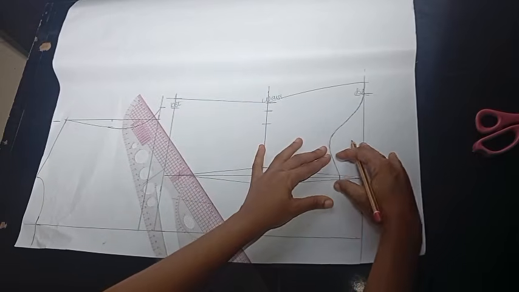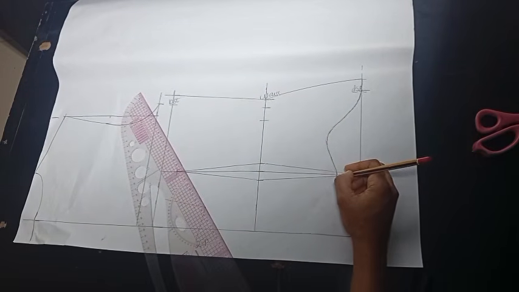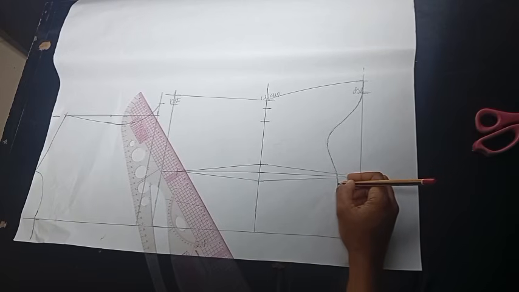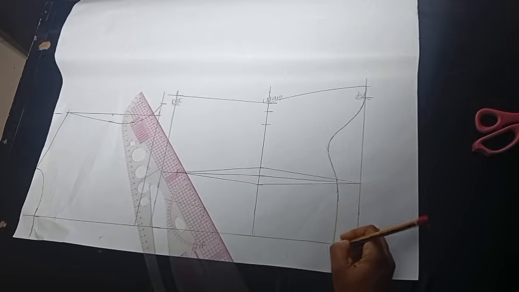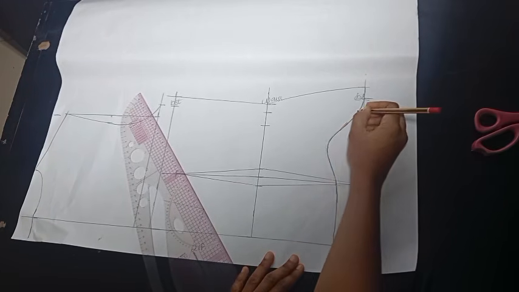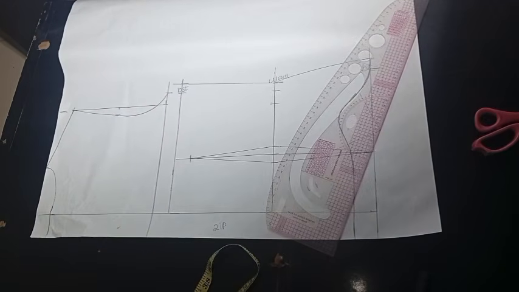So for the back, I'll just draw out this design we have here, which is similar to that of the back, and I will connect it. I don't really like my back pattern to be too down, so I'll just go up a bit, about 1.5 inches from the hemline here, just like what we have at the back of the dress. I'll draw out the chest line.